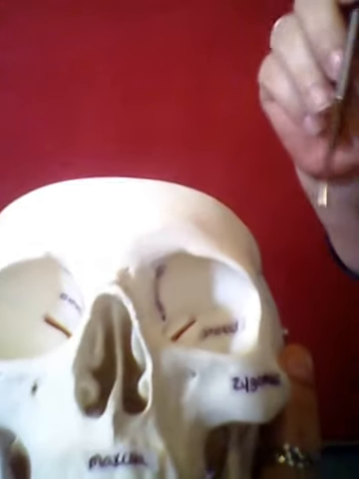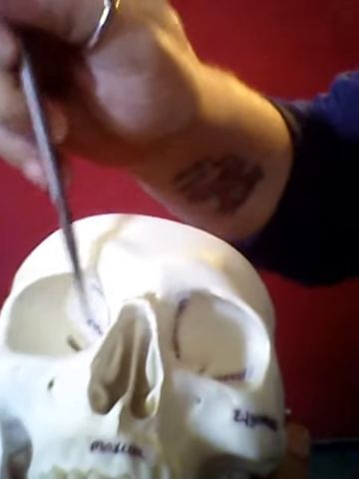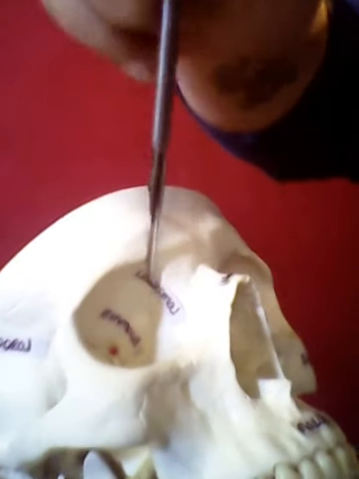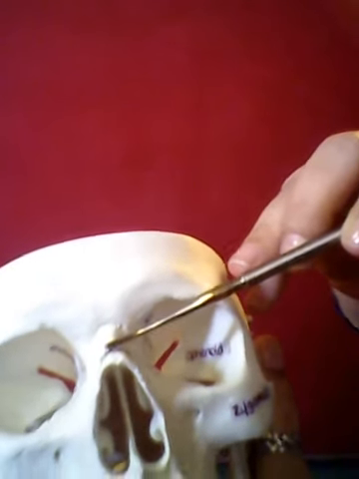Okay? The lacrimal bone is found right here at the edge of the eye socket on both sides where the tear ducts would be. So right here is the lacrimal bone, all in this area right here. And then the nasal bone sits right here at the top of the nose.